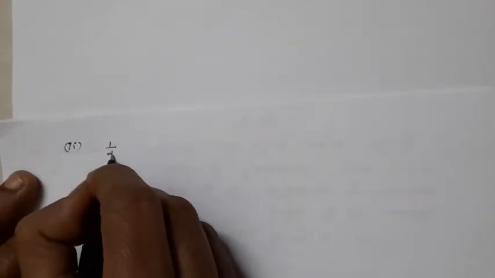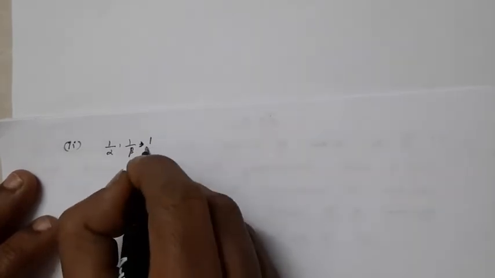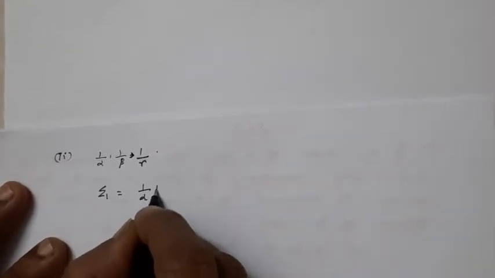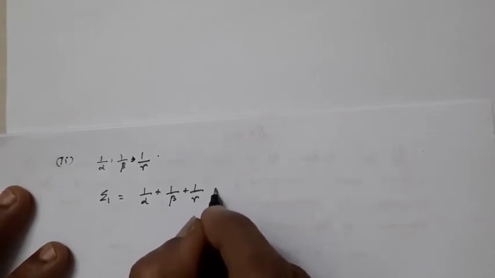See, in the second subdivision you are going to find out a cubic equation whose roots are 1 by alpha, 1 by beta and 1 by gamma. Okay. So, to derive the equation with these roots, first of all you have to find out sigma 1 for this, that is nothing but the sum of all the 3 roots, 1 by alpha plus 1 by beta plus 1 by gamma, right.